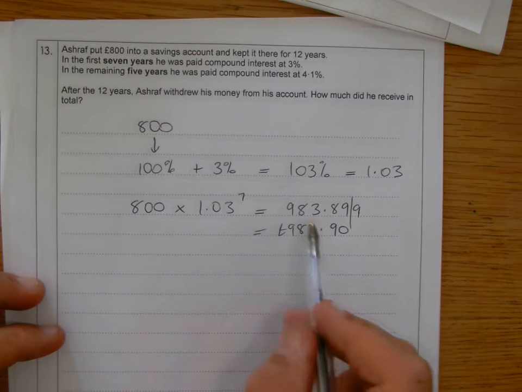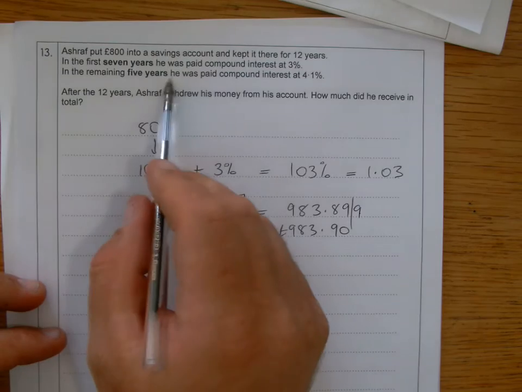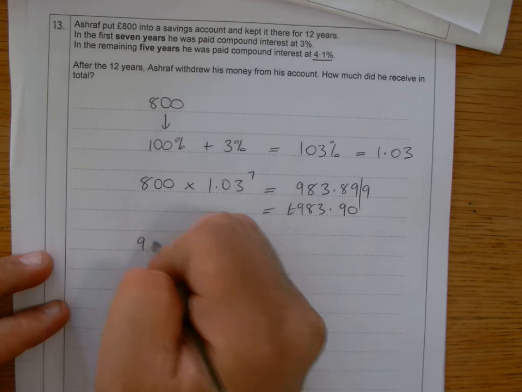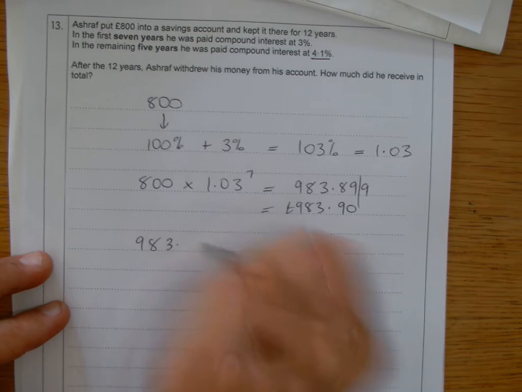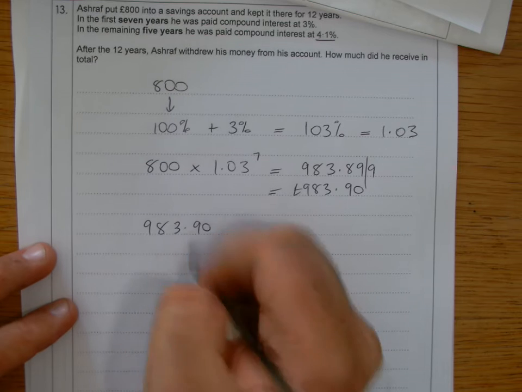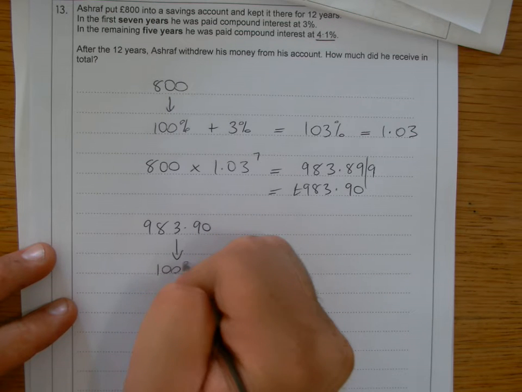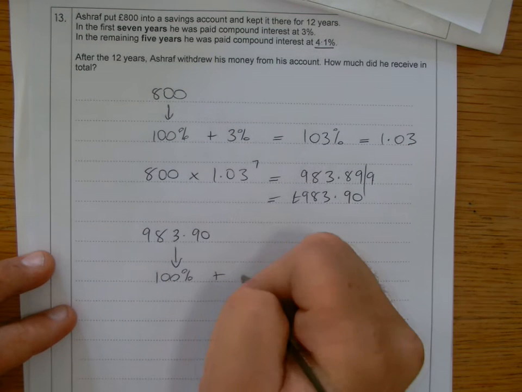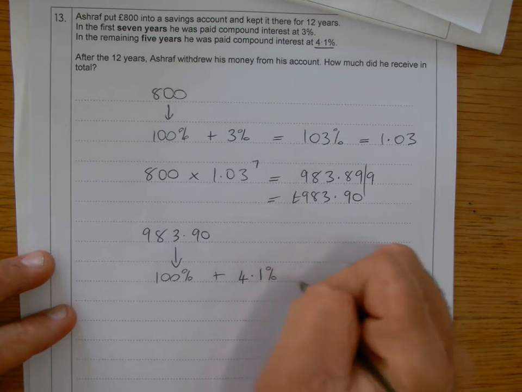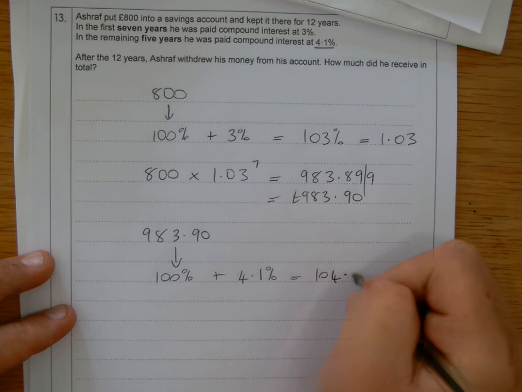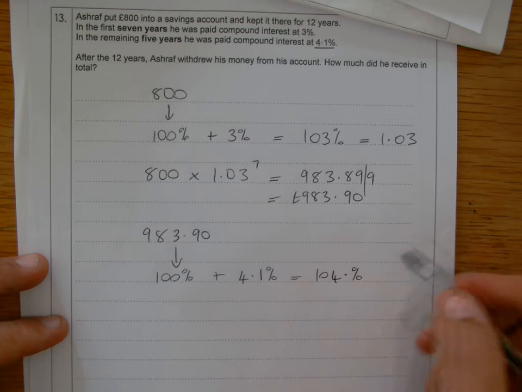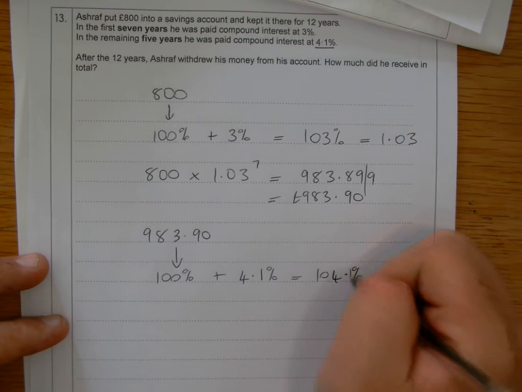Now that's how much he's got after 7 years, but then in the remaining 5 years he was paid a different rate, 4.1%. So now you need to think, after 7 years, this is what he's got in his account, so that now is the value of his investment, 100% of what he's got, but then he gets given 4.1%. So if I add that on, after 1 year, it'll be the 8th year, wouldn't it? He'll get paid 104.1%. That's what his investment will be worth, rather, 104.1% of that.